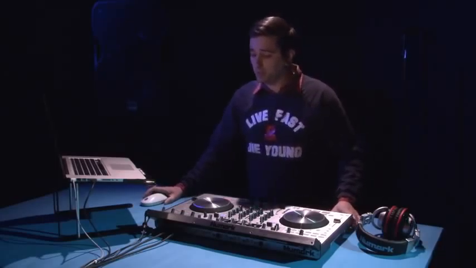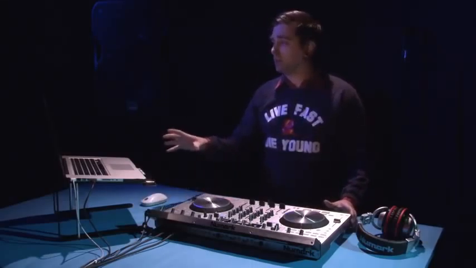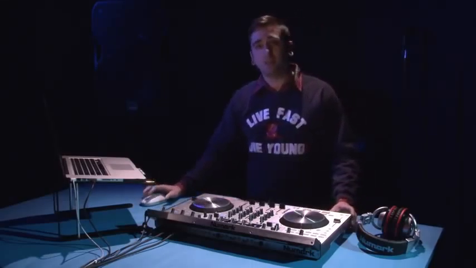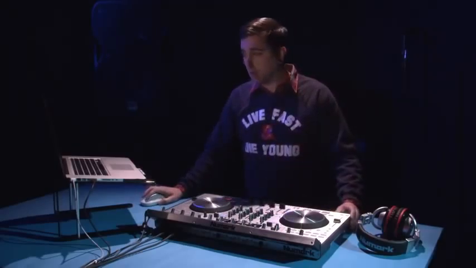The 4-track itself comes set up to run out of the box with Traktor software, but there are buttons on the unit that you can custom assign. I'll show you how to do that a little later on in the video.